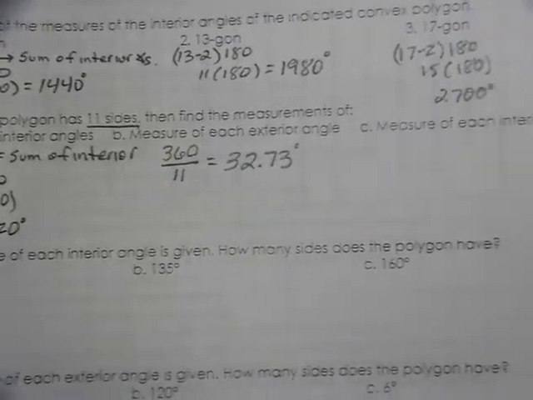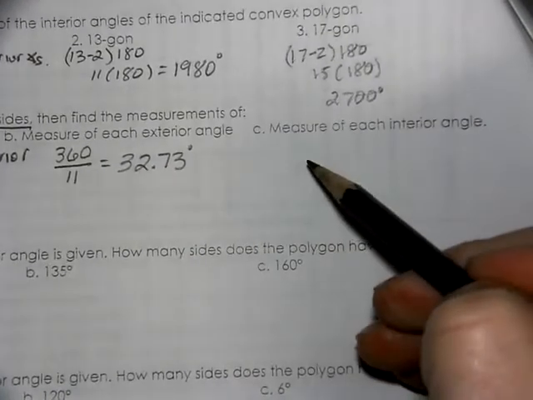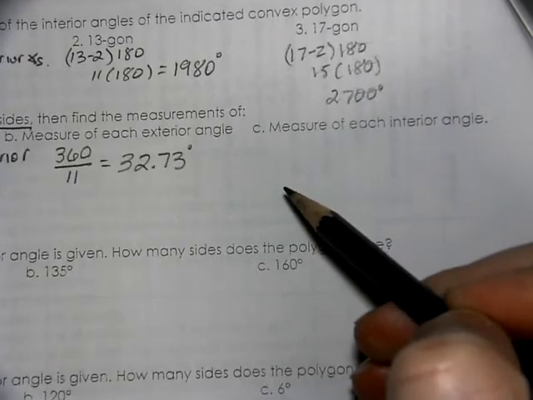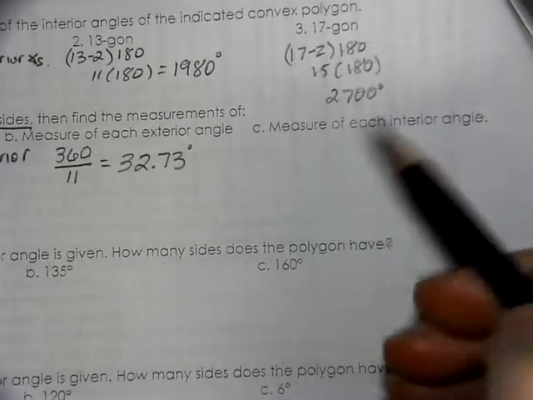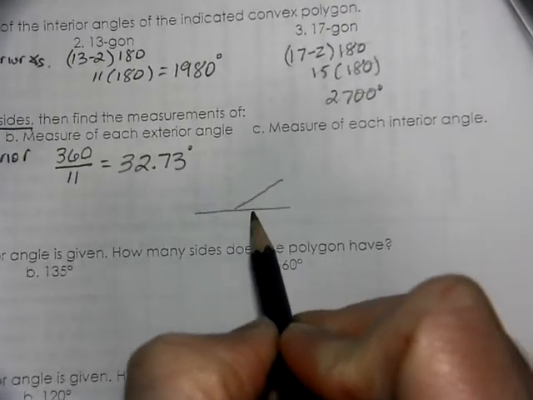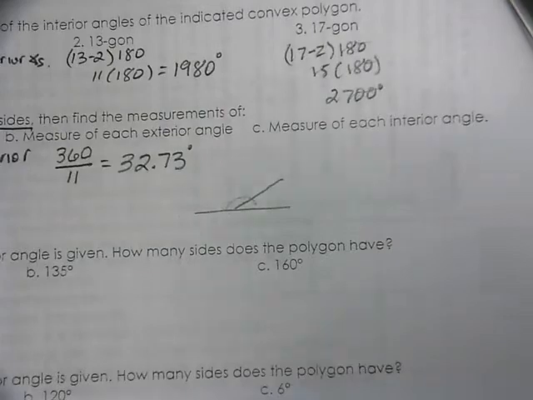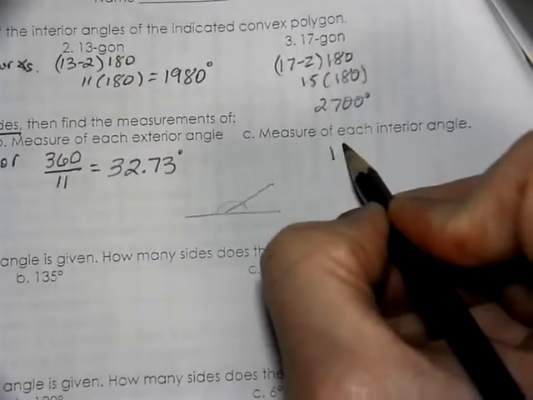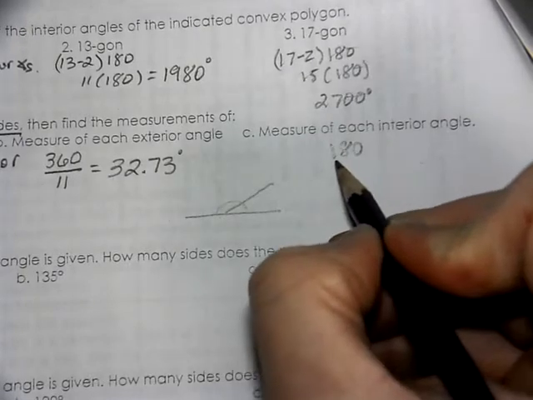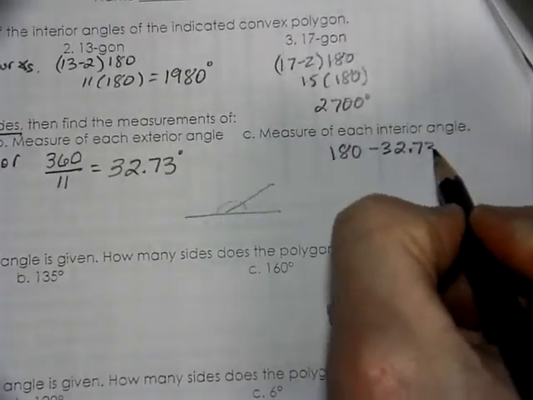Now if we're going to find each interior, one quick way to do that is the interior angle and the exterior angle are always supplementary. Always 180 between an exterior and an interior. So you could take 180 and subtract your 32.73.